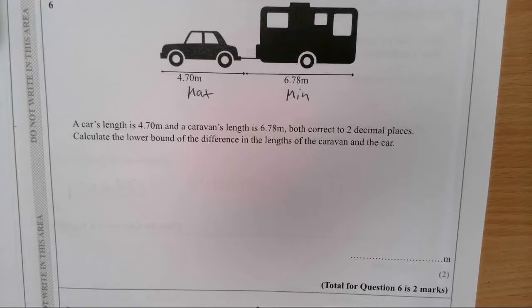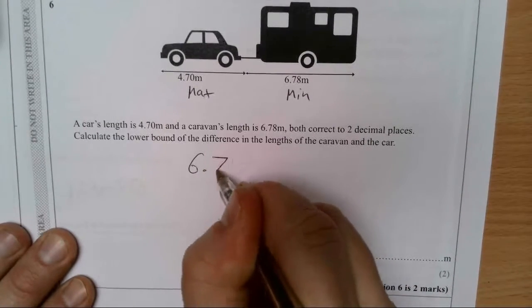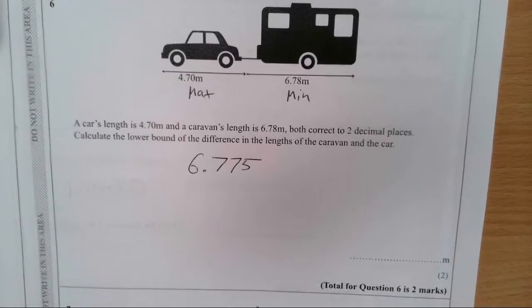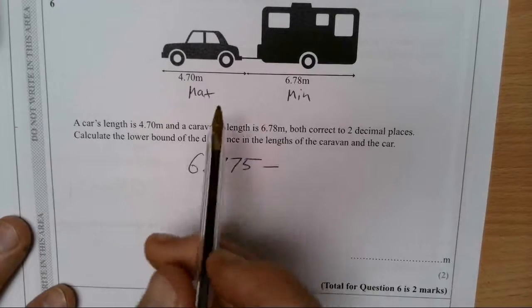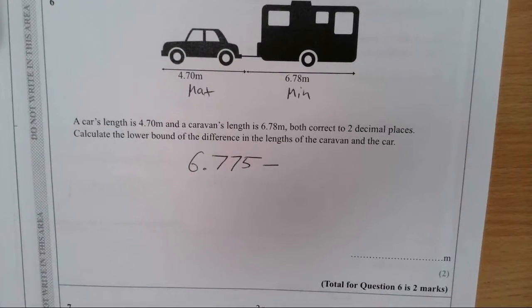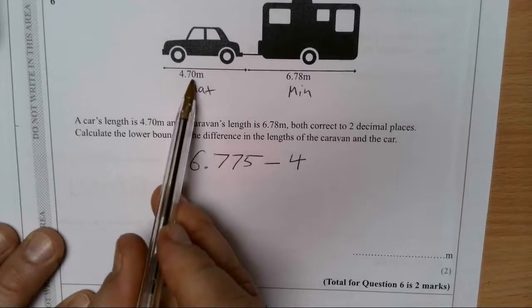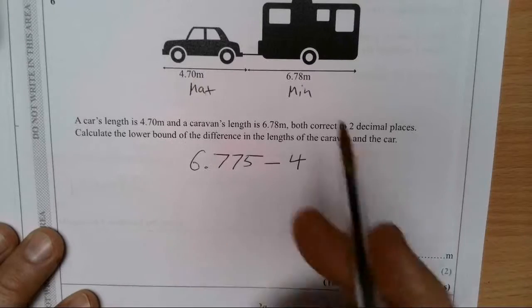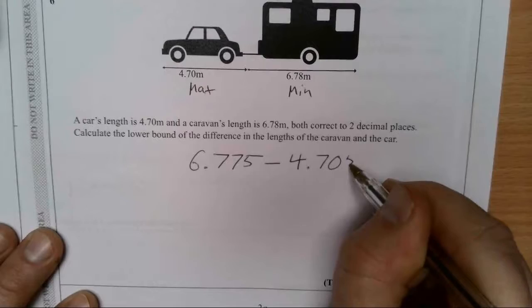So what would be the smallest value that this could take? It would be 6.775. That would be what would round up to 6.78 to 2 decimal places. And then I would need to take away the maximum possible length of the car, and they've just tried to trick you here. They're both correct to 2 decimal places, so it's not going to be 4.75, it's going to be 4.705.